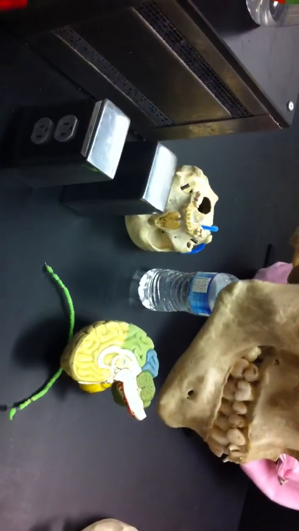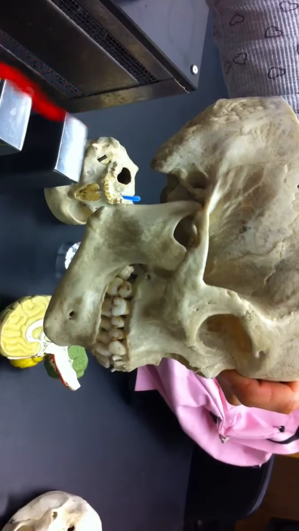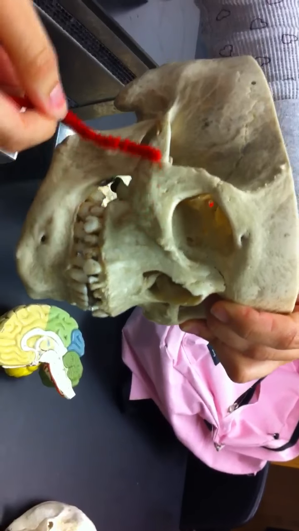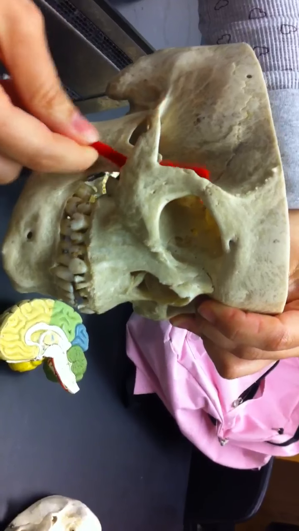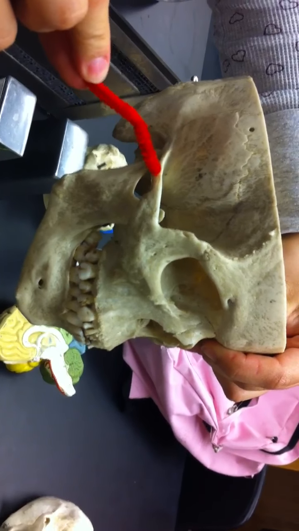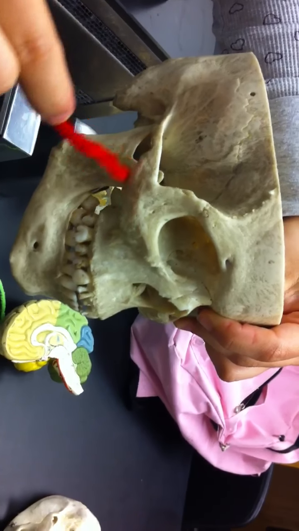Moving on, we have the external auditory meatus, and this is the zygomatic arch, which is made of the zygomatic process of the temporal bone and the temporal process of the zygomatic bone.